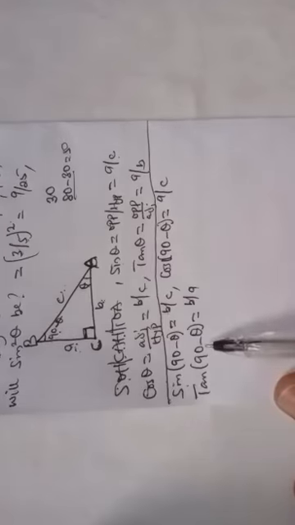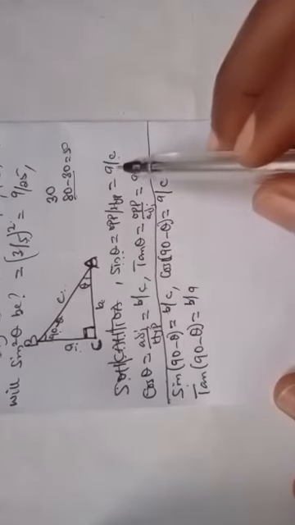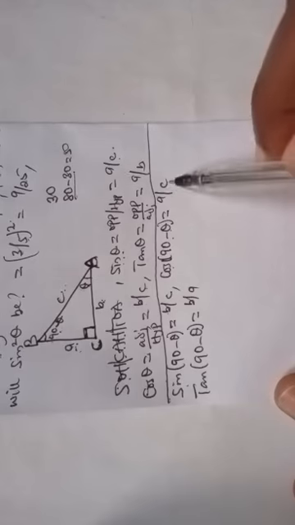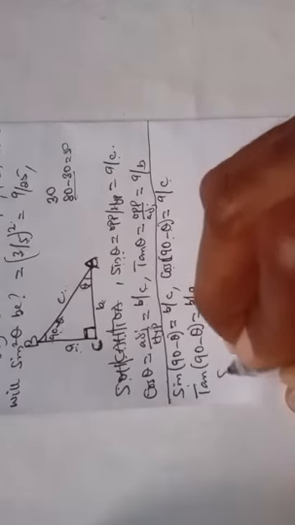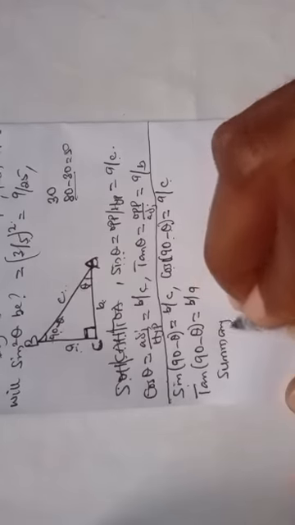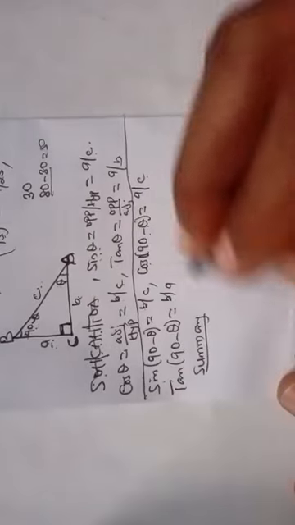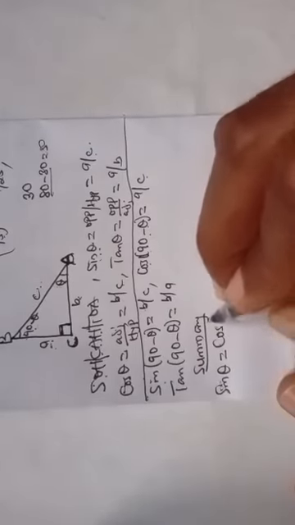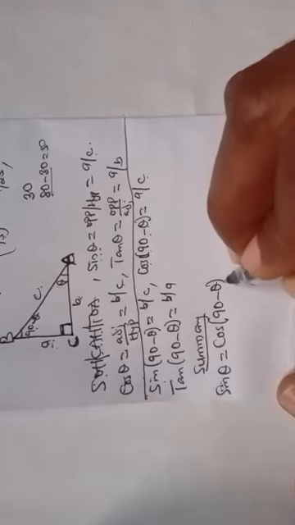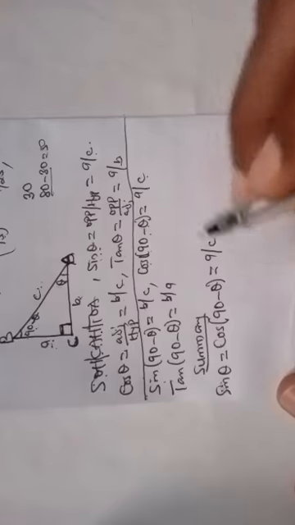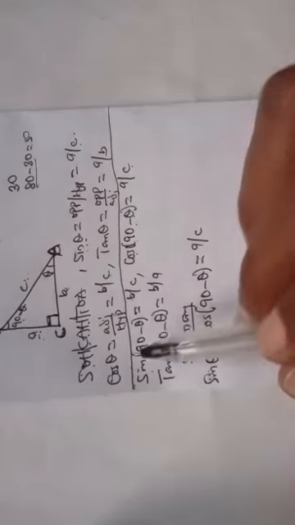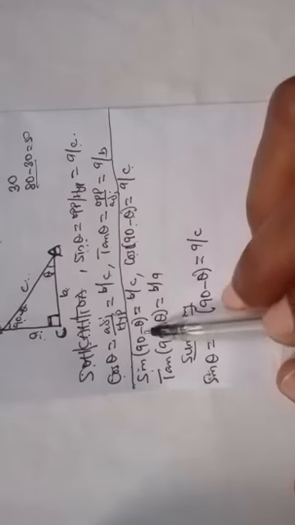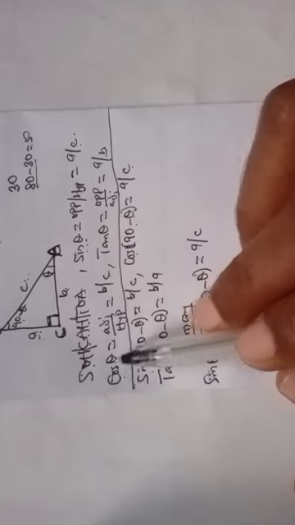From the first one, sin theta is equal to A over C. At this place, cos 90 minus theta is equal to the same A over C. So in summary, sin theta is equal to cos 90 minus theta, which is equal to A over C. Now watch here, cos theta is equal to B over C. My sine 90 minus theta is equal to B over C. That means this is equal to this.